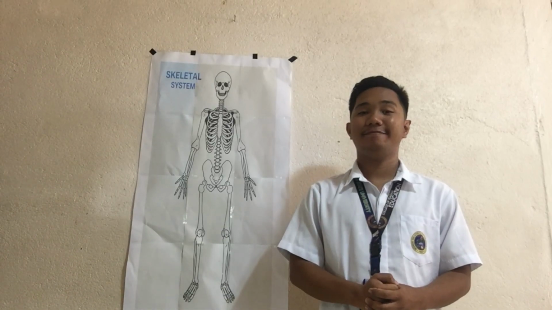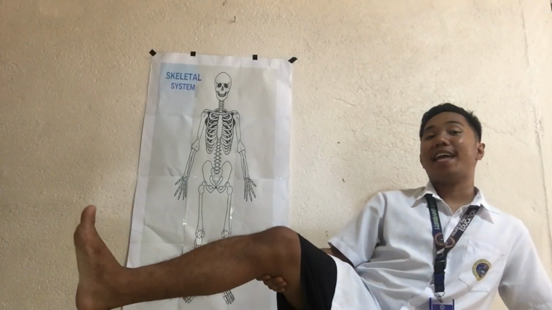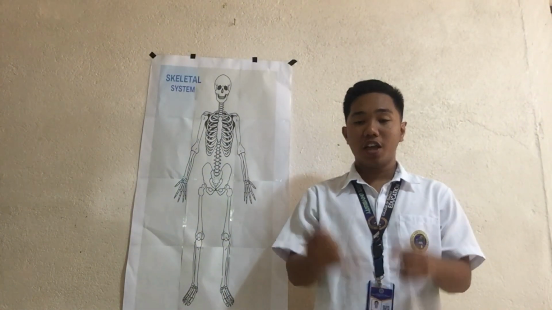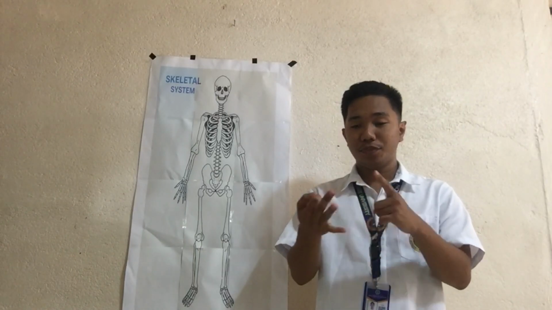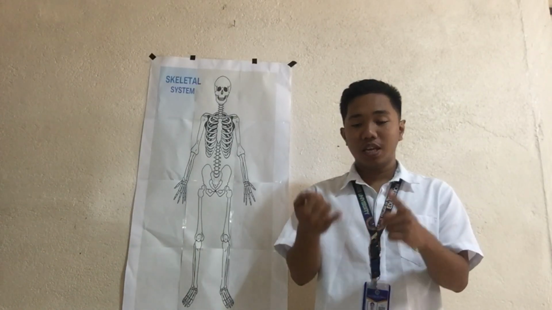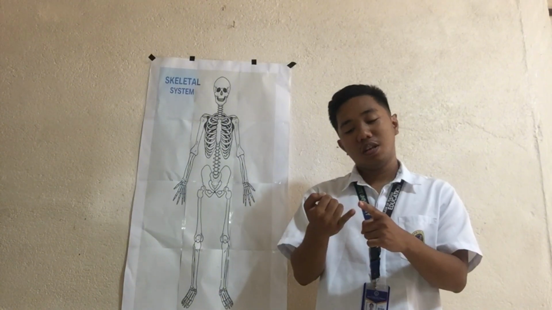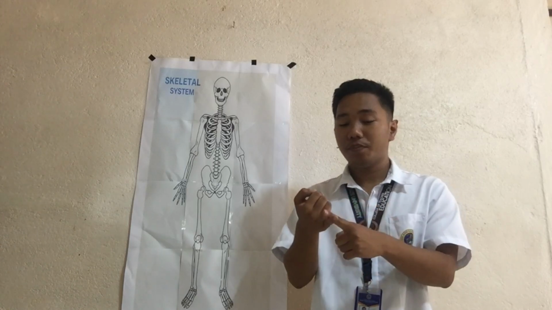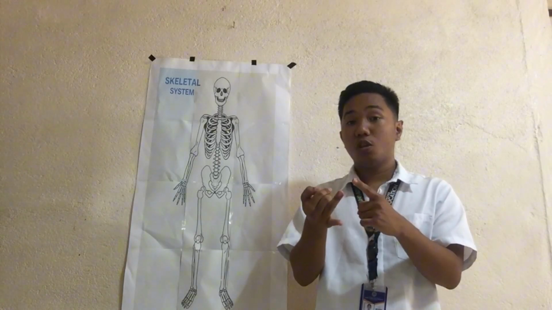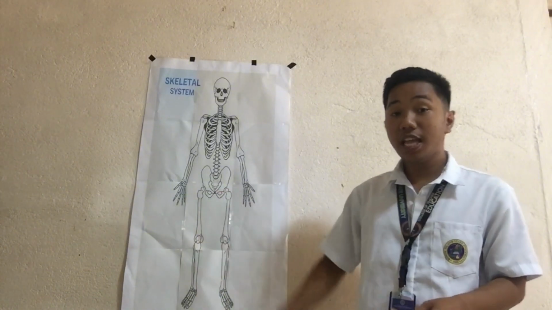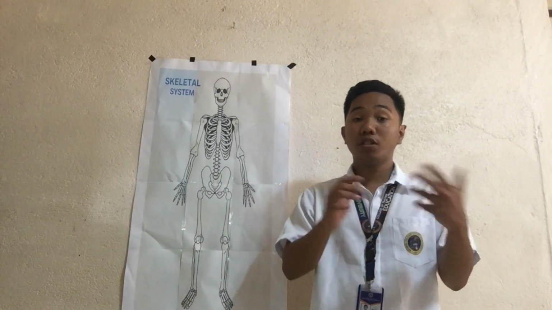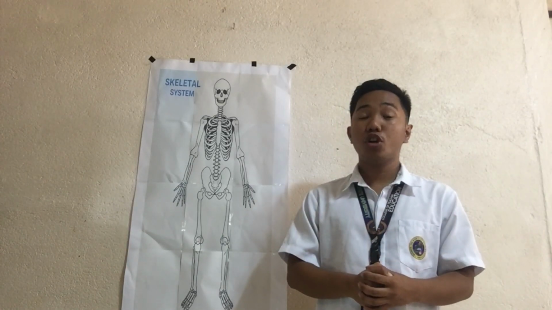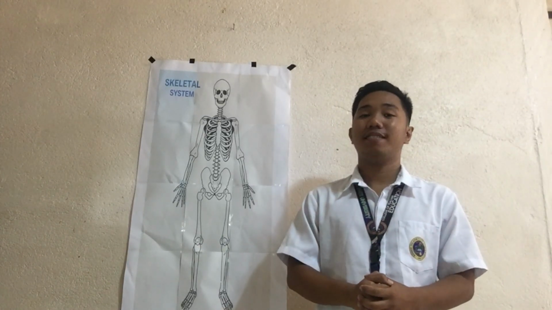The leg. This is where our leg is located. Our leg consists of 30 bones, which are the femur, the patella, the tibia, the fibula, 7 tarsals, an example is the talus anteriorly through the calcaneus posteriorly, then 5 metatarsals, those are the long bones in the sole, and 14 phalanges, which is the proximal through the distal for toes. These bones provide structure for weight bearing and movement.